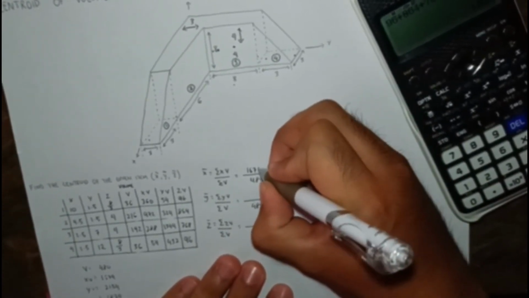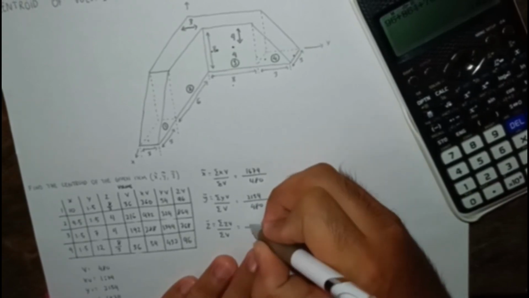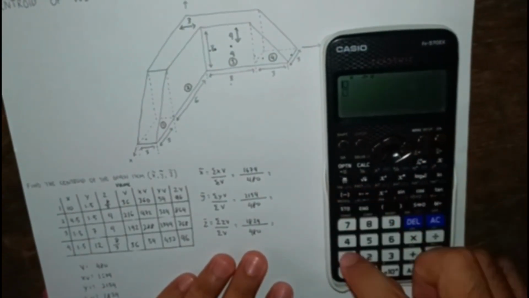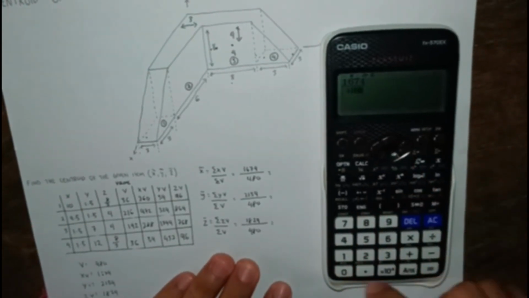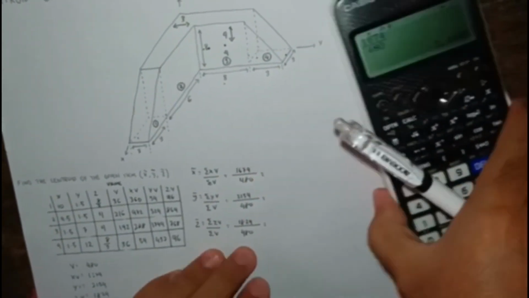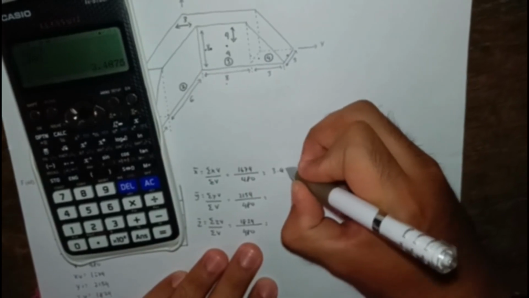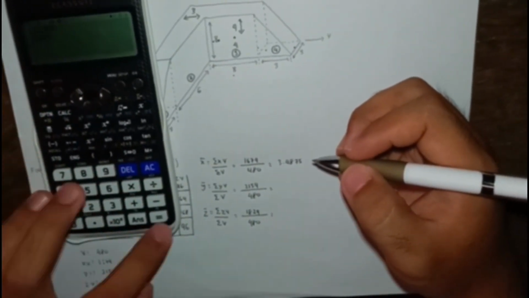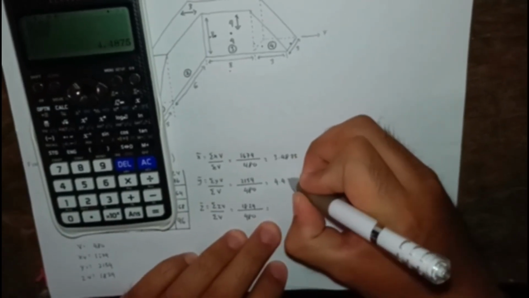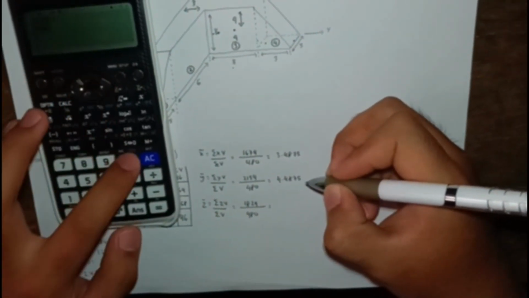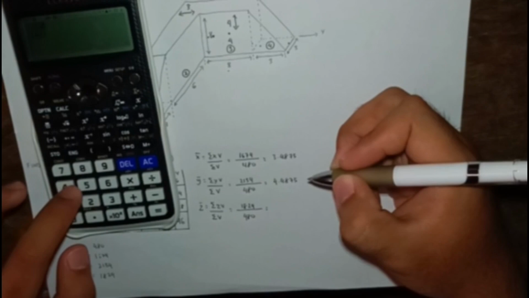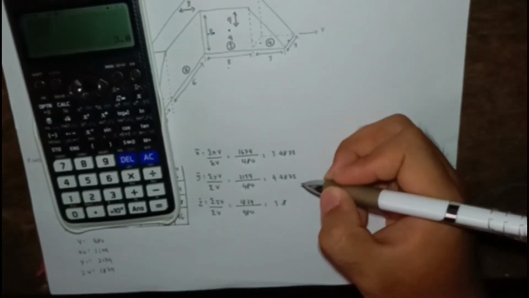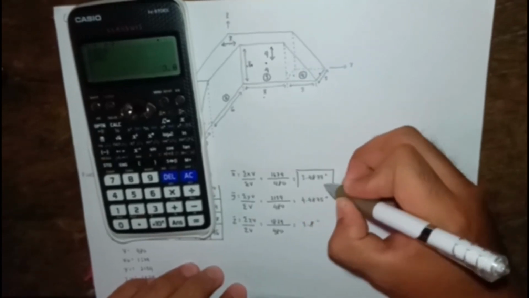X bar is equal to 1674 over 480. Y bar is equal to 2154 over 480. Z bar is equal to 1824 over 480. X bar is equal to 3.4875 inches. Y bar is equal to 4.4875 inches. And Z bar is equal to 3.8. So this is the location of the centroid.